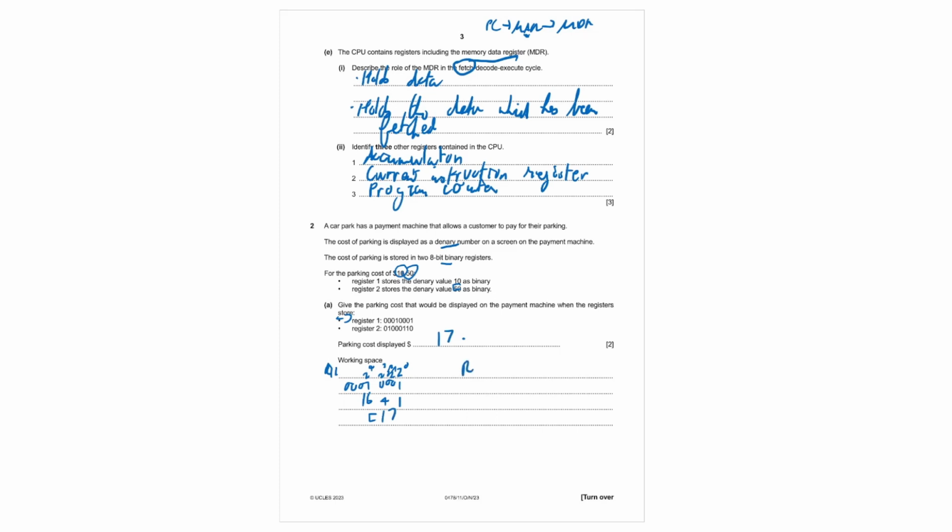And register 2 will give us our decimal. So again, we have 0100 and we have 0110. Now we have 2 to the power of 0, 2 to the power of 1, 2 to the power of 2, 2 to the power of 3, 2 to the power of 4, 2 to the power of 5, 2 to the power of 6, so on and so forth. So 2 to the power of 6 is 64. 2 to the power of 2 is just 4, and 2 to the power of 1 is 2. If we combine all these values, we get 70. So our final parking cost displayed is 1770.